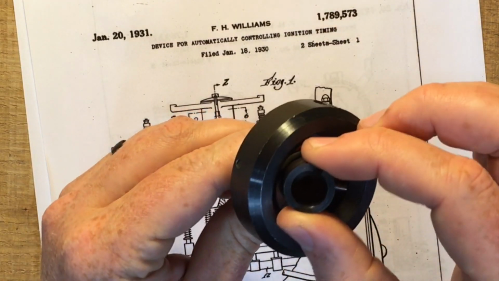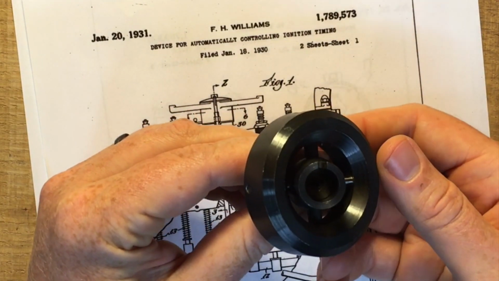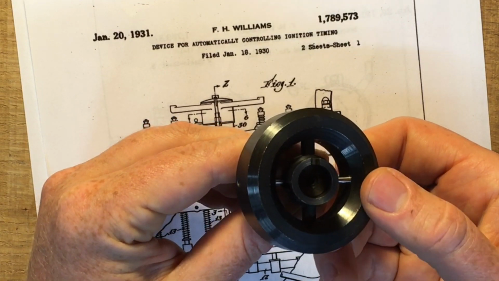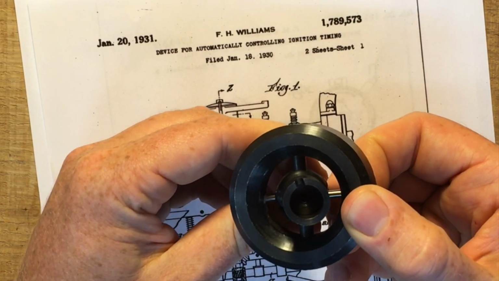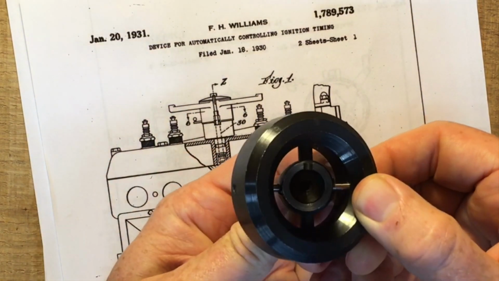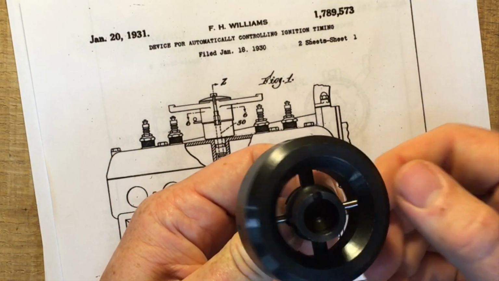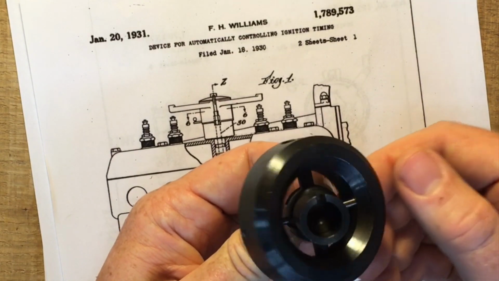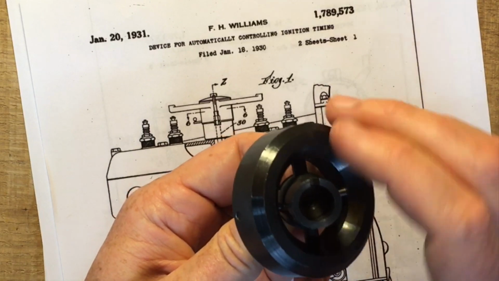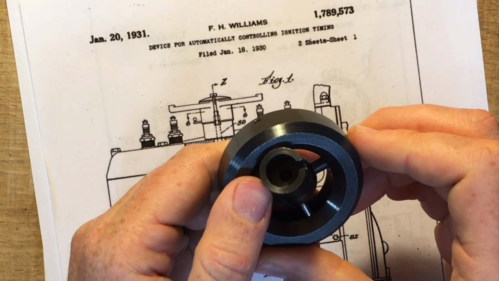So I'm going to hold the lower shaft steady, and I'm going to rotate this. And can you see how the notch in that upper shaft moves? It does not move much. It just moves a little bit. That's all it has to do. So this is the fundamental action that advances the distributor cam.